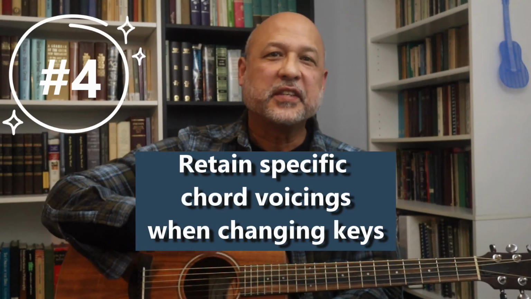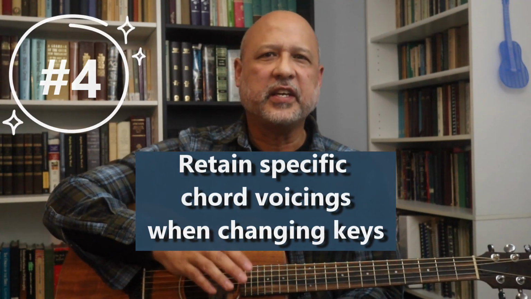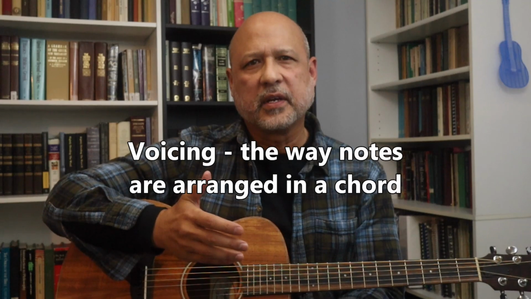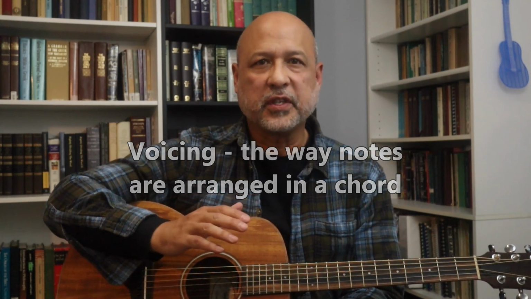Now, the primary reason that I use a capo is to keep specific chord voicings when changing keys. Okay, just in case you don't know, let's answer the question, what is a voicing? Well, a voicing is simply the way notes are arranged in a chord. You can have chords that go by the same name, have the same notes in them, but they sound different simply because the notes are arranged differently. And that's what it means to have a different voicing. If you want to keep a particular voicing while changing keys, you more often than not need a capo.